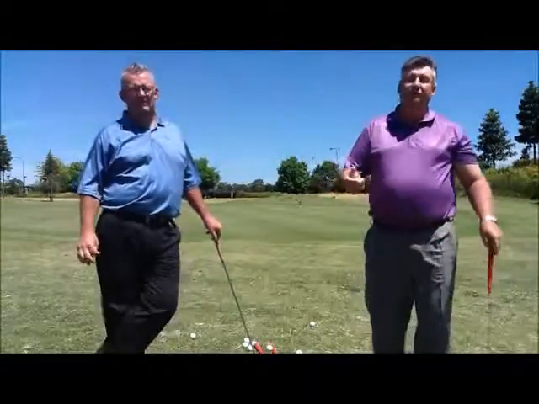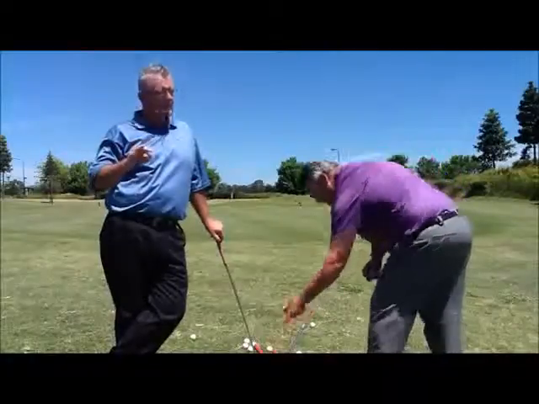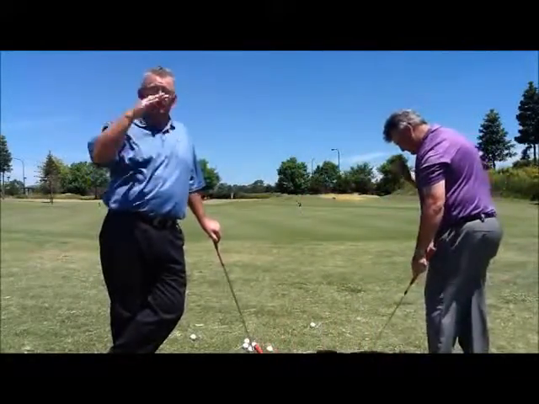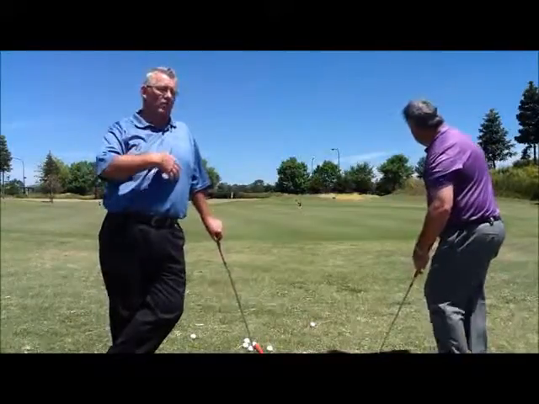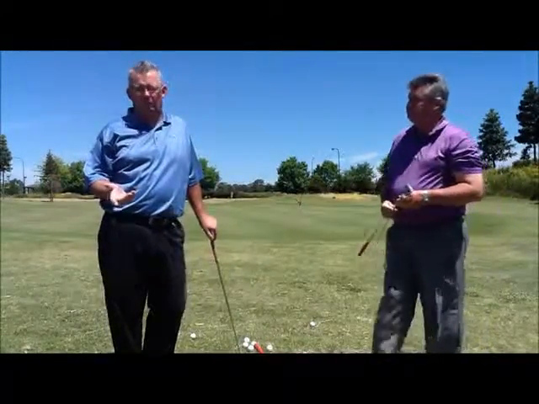So you can see that I threw the ball a lot lower. The trajectory on that one was probably just higher than half of the first one. And because of that lower trajectory, the ball rolled probably another 6 to 8 metres further on.